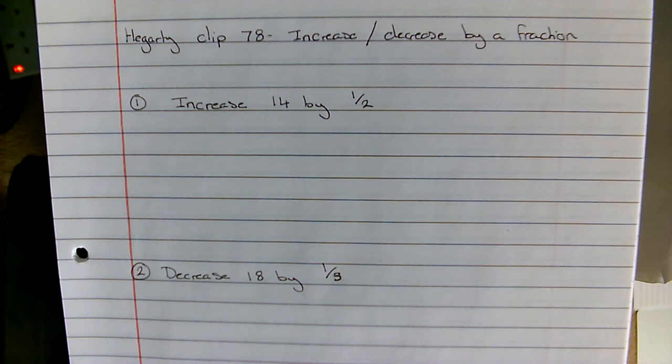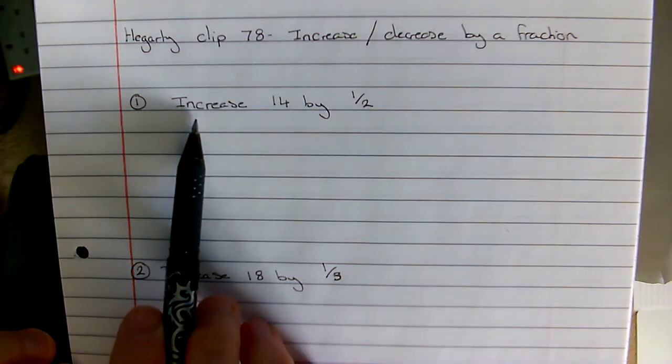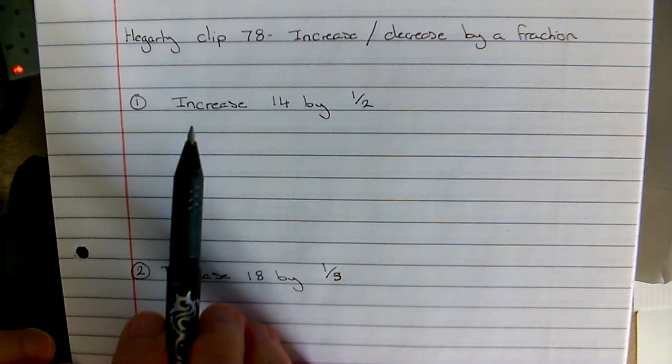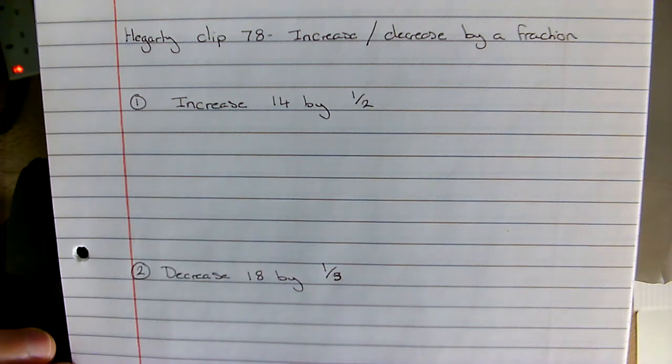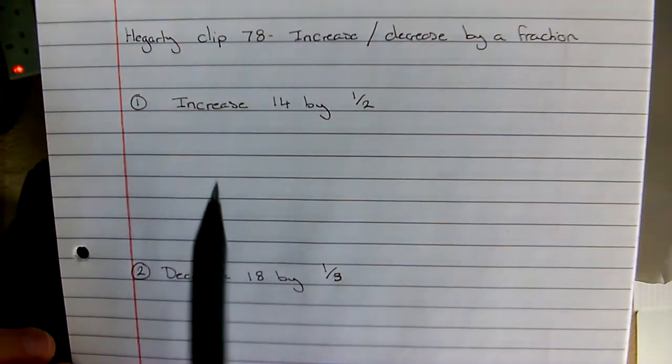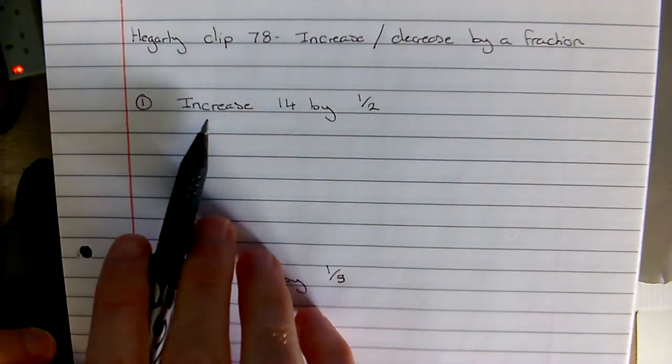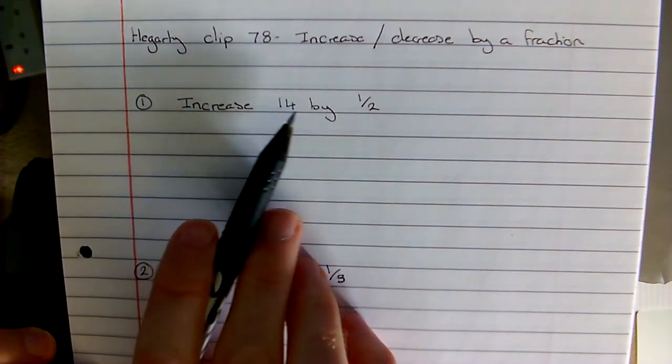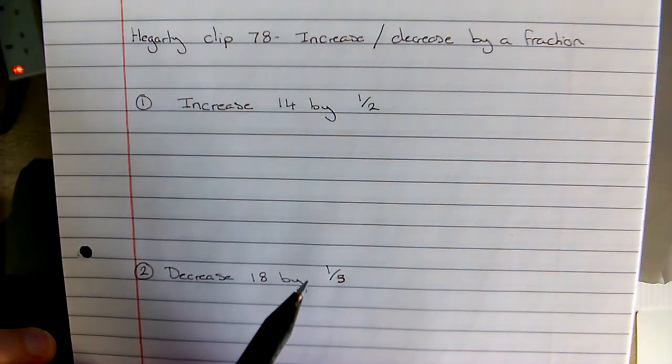So in these questions we're going to see increase or decrease. Okay, that's what we're looking at. And we're also going to be given a fraction and a number that we need to increase or decrease. So, let's have a look at question number 1. Increase 14 by a half.